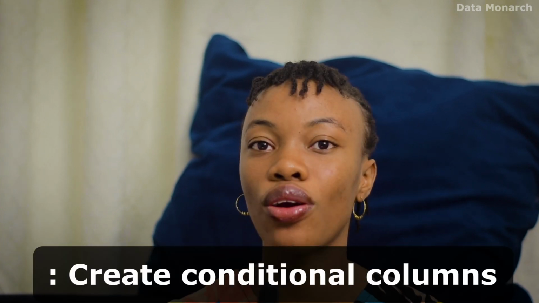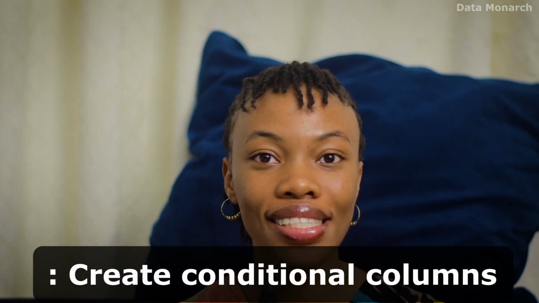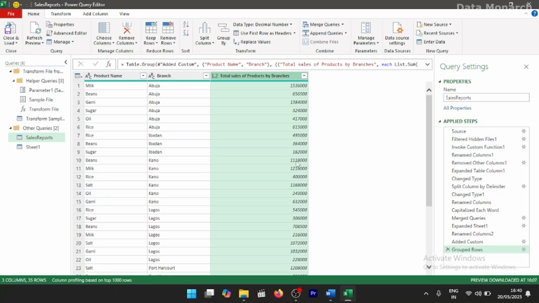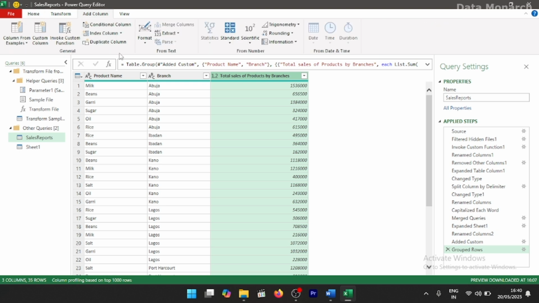Next on is creating conditional columns to make the total sales logical. You are going to see that right now. You can liken it to conditional formatting. So to do this, you come here under Add Column. You can see under the general columns here, you can see Conditional Column.